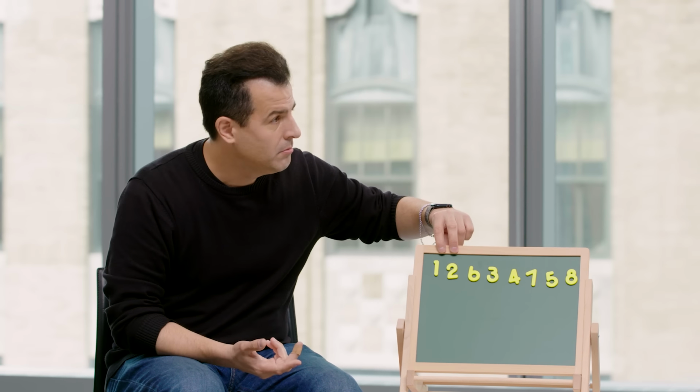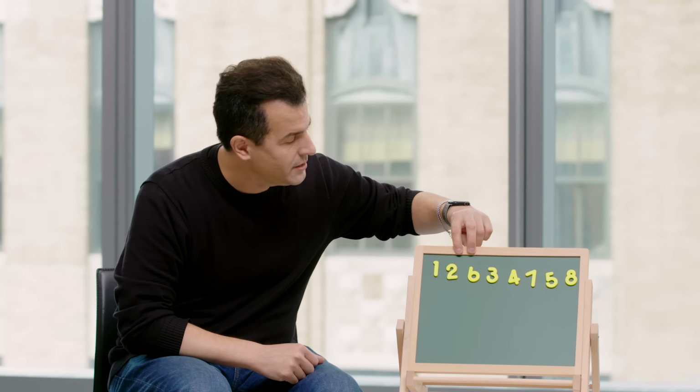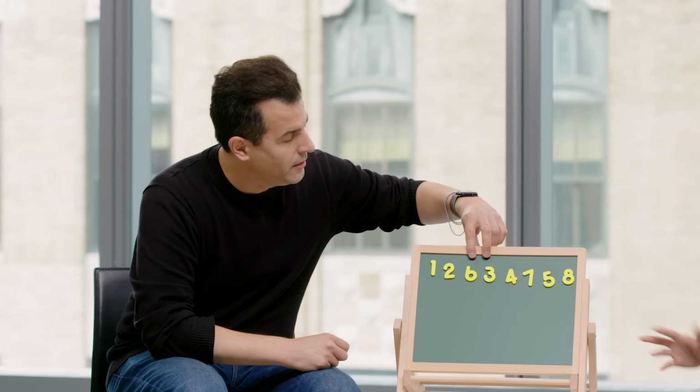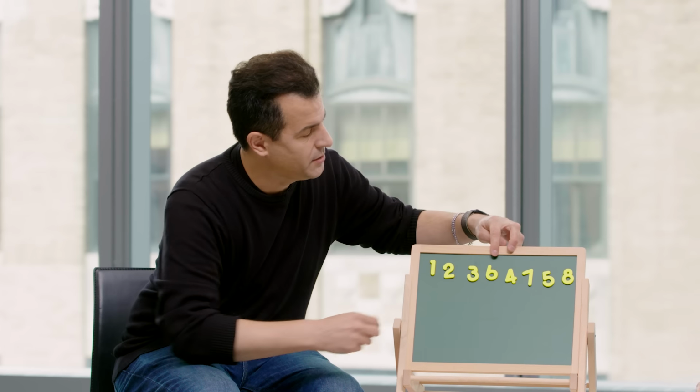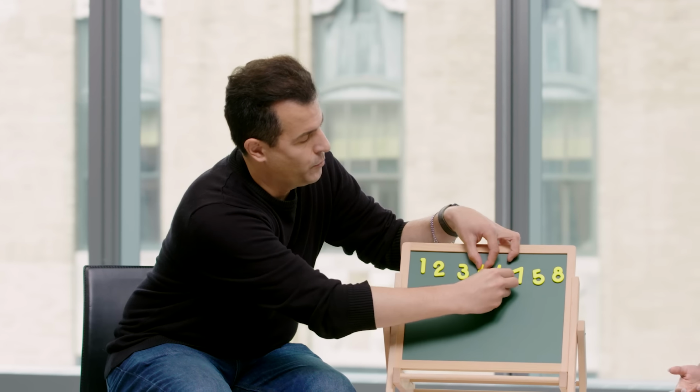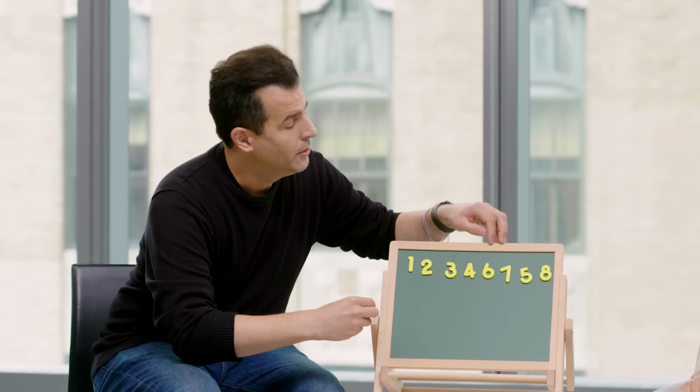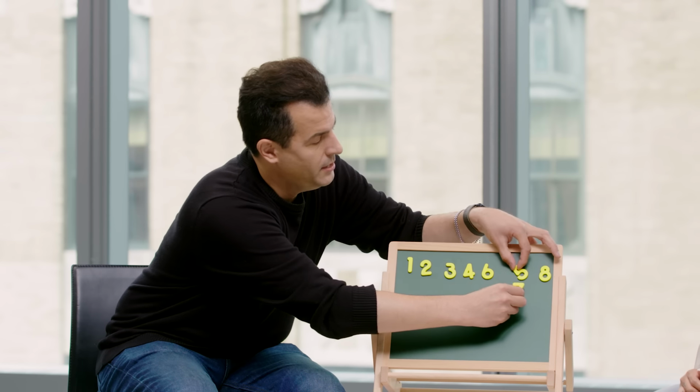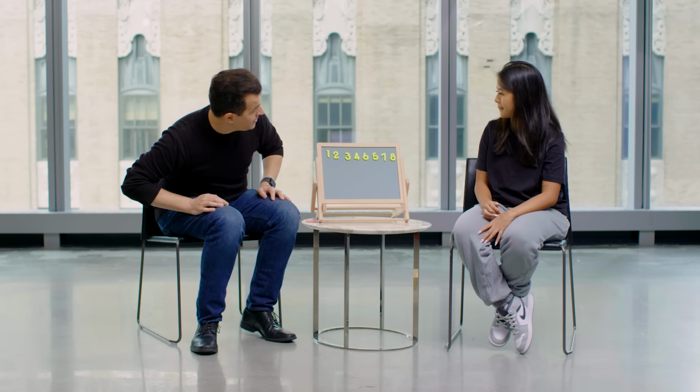So 1 and 2? Yeah, keep it as is. Okay, 2 and 6? Keep it as is. Okay, 6 and 3? Then you switch it. Okay, we'll switch or swap those. 6 and 4? Swap it again. Okay, so 4 and 6 and 7? Keep it. Okay, 7 and 5? Swap it. Okay, and then I think per your point, we're pretty darn close.